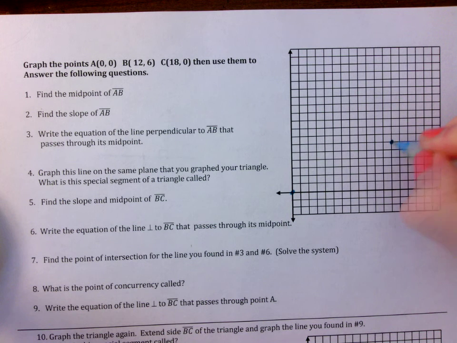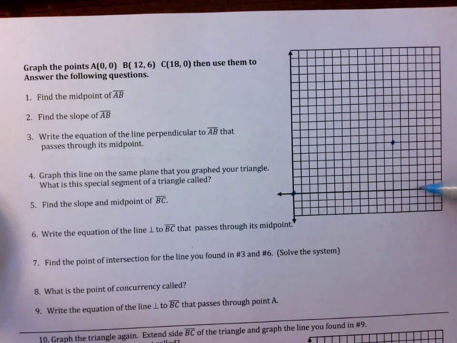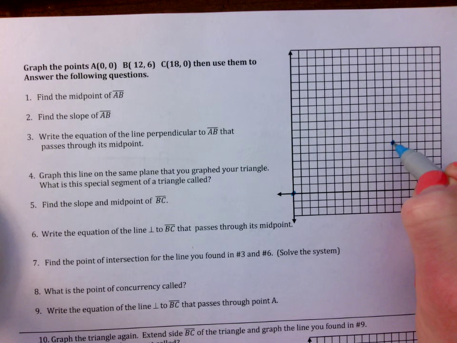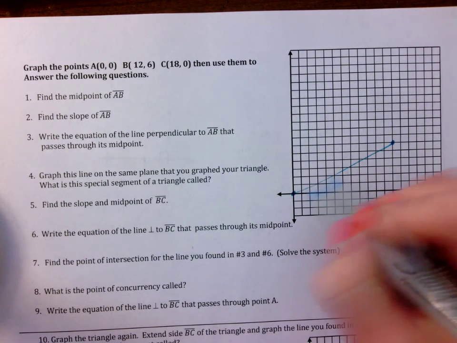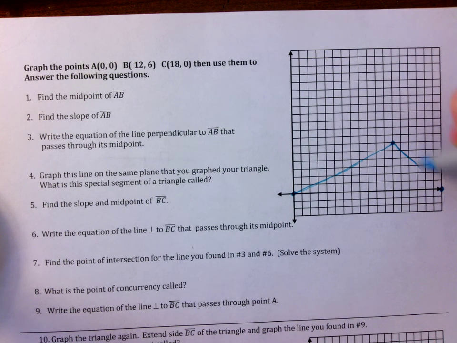Okay. There's 12, 6. And then C is at 18, 0. So 12, 13, 14, 15, 16, 17, 18. So, boy, they made this triangle nice and... actually, this is good because then we can review what the slope of a flat line is.